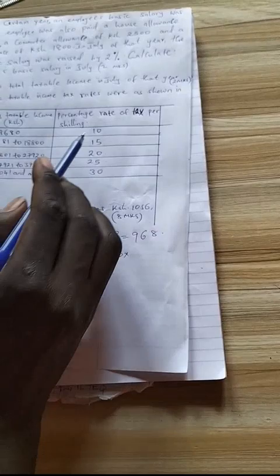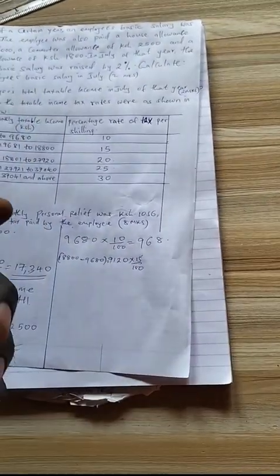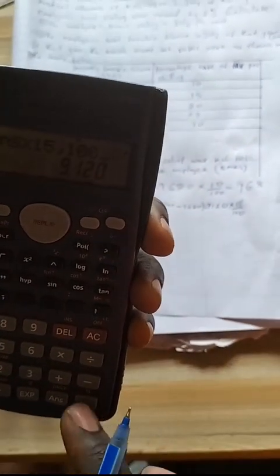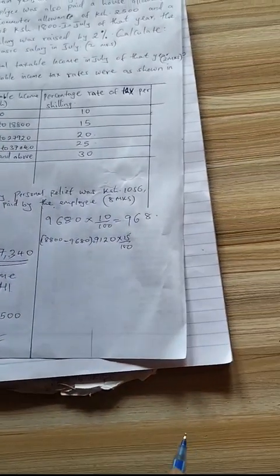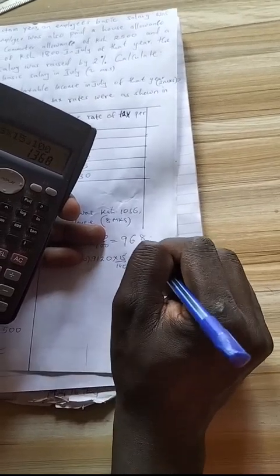We multiply by the rate, 15 over 100, to get 1,368.